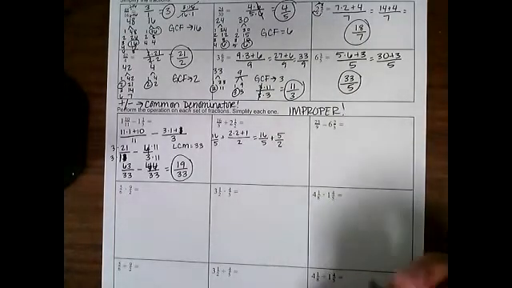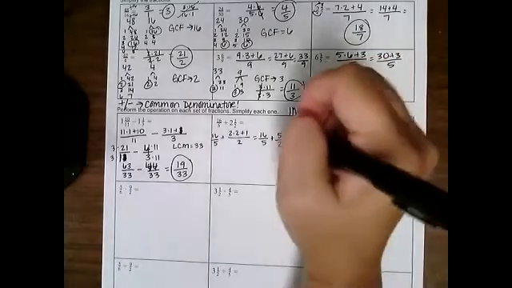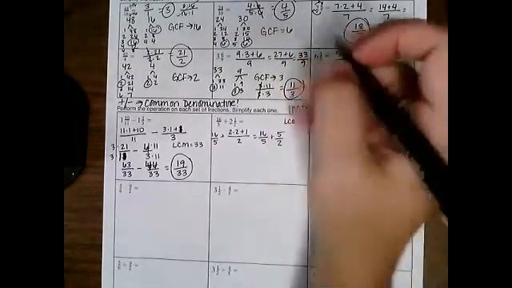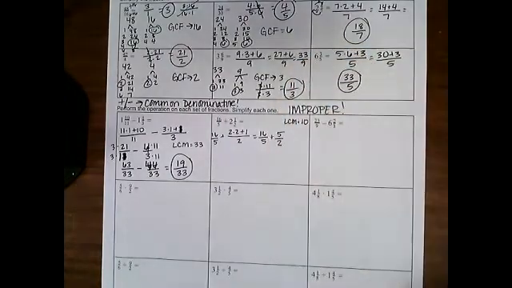So now I need my common denominator here. 5 and 2 are both prime, so my least common multiple would be the product of the two. 5 times 2 is 10.